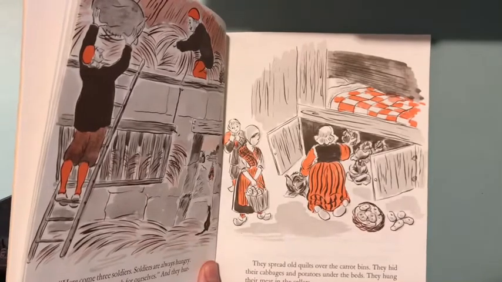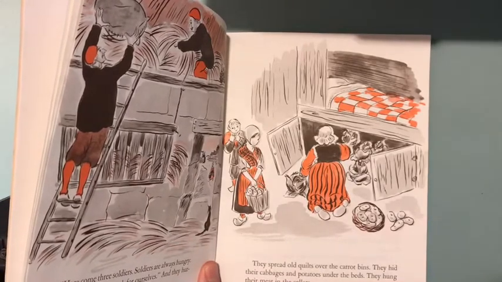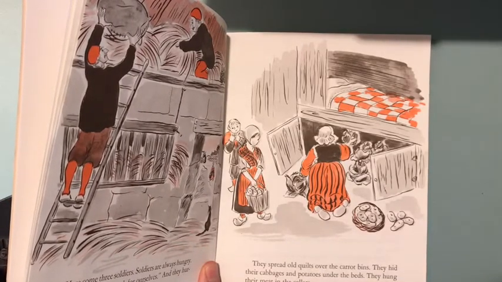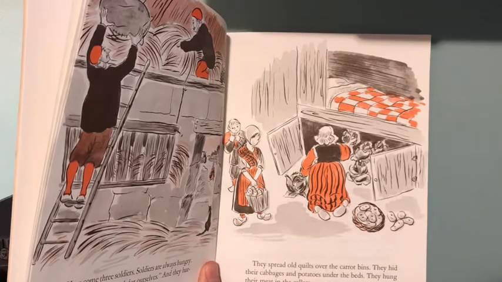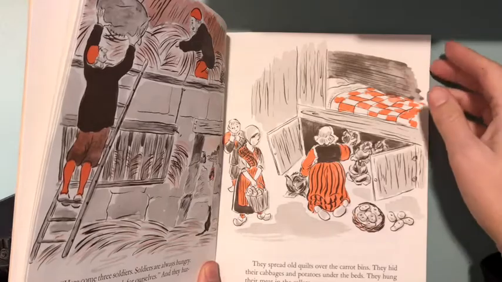They spread old quilts over the carrot bins. They hid their cabbage and potatoes under the beds. They hung their meat in the cellars. They hid all they had to eat. Then they waited.